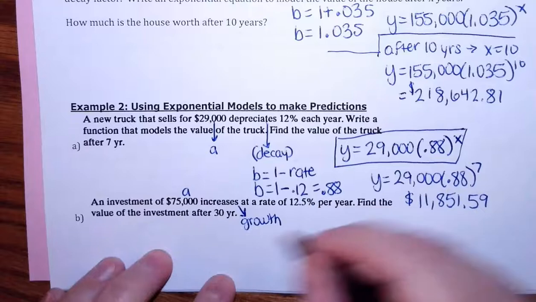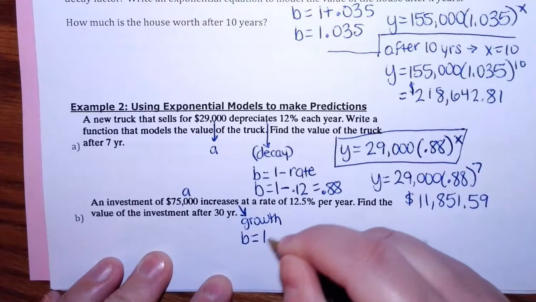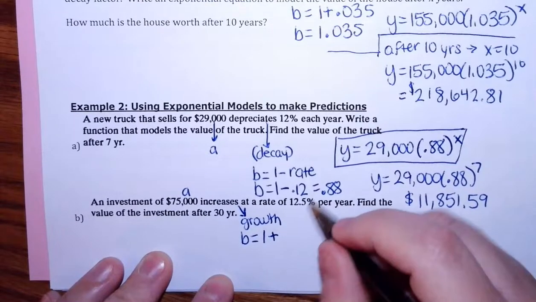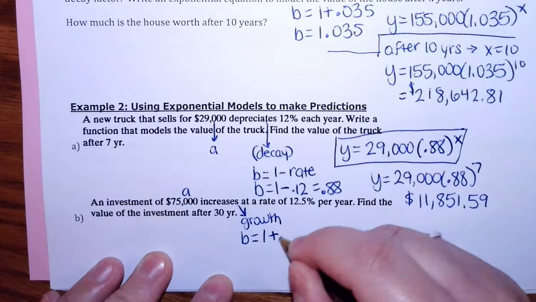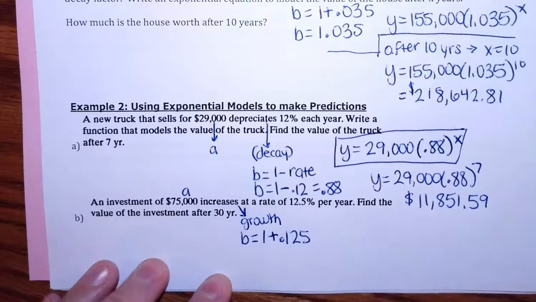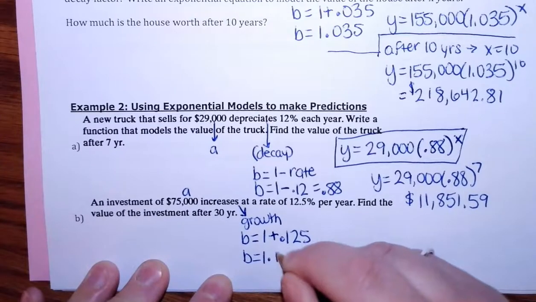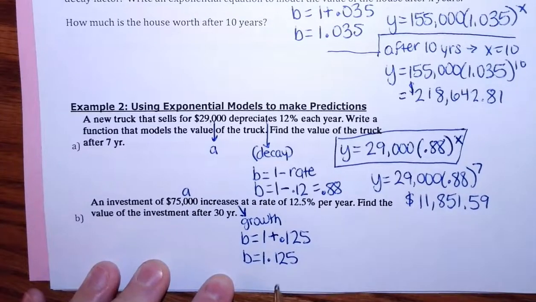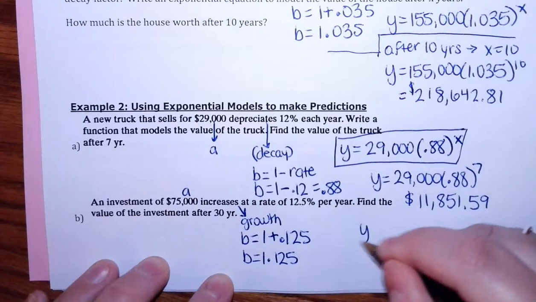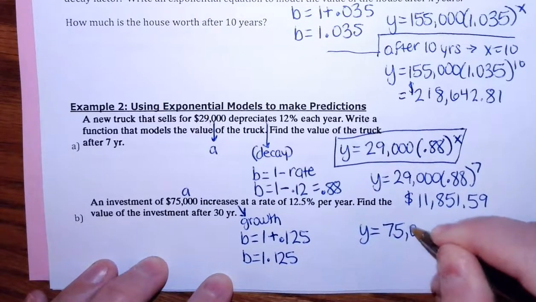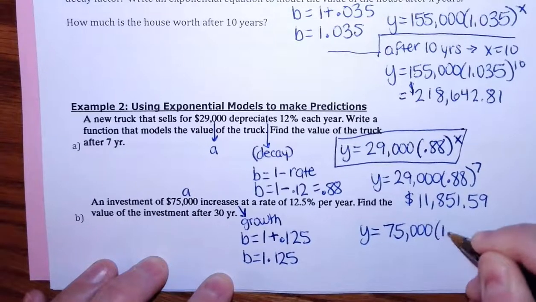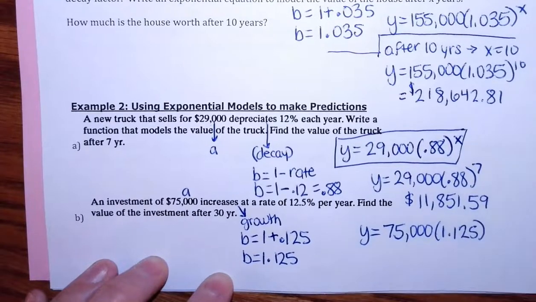So B here is going to be 1 plus my rate. My rate is 12.5%, as a decimal, that would be 0.125. So my B value for this question, we're increasing our value. The 1 holds for what you already have, and the 0.125 actually adds on to that to increase the amount. So our model would be 75,000 times 1.125. Now, if I was doing the model, I would put it to the X power.